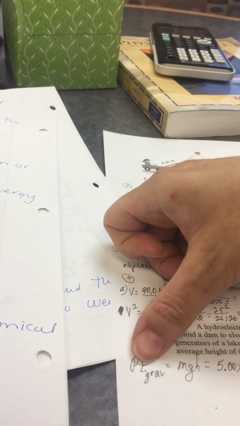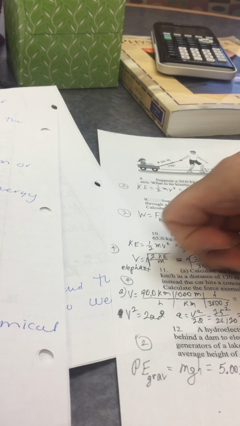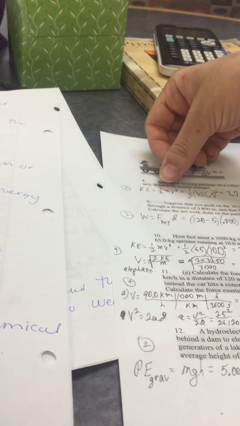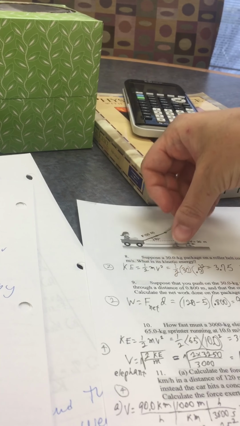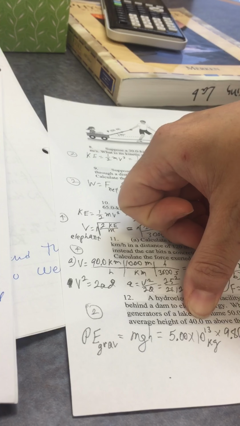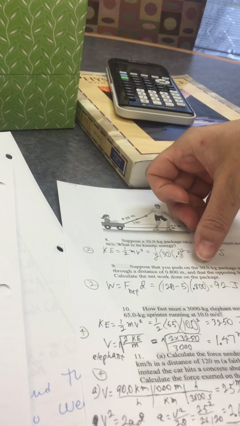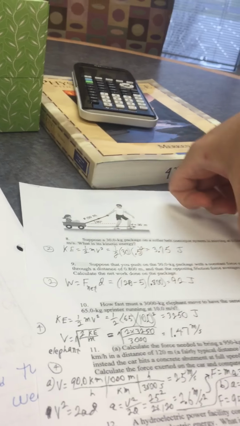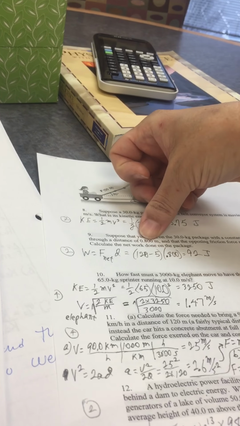So for a potential energy problem, all we need is mass and height, and they give us the mass and the height. For kinetic energy, we need mass and velocity. For potential energy, we need mass and height. And for work, we need force and distance.